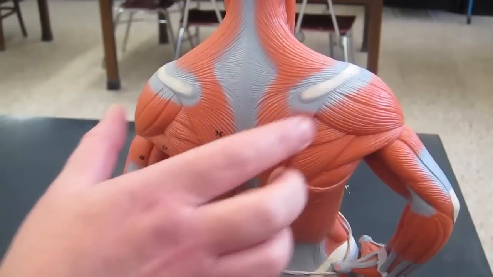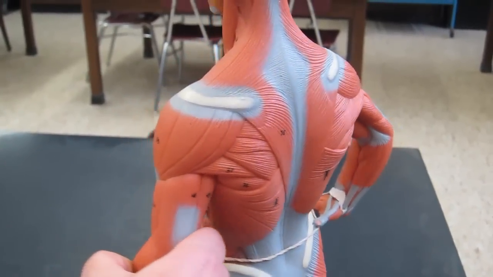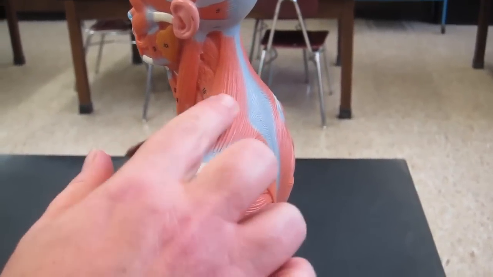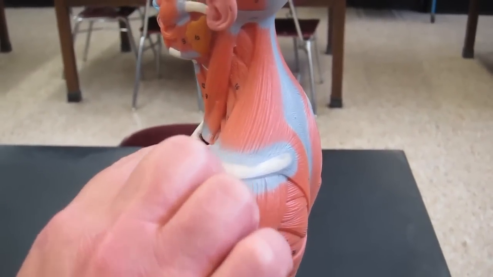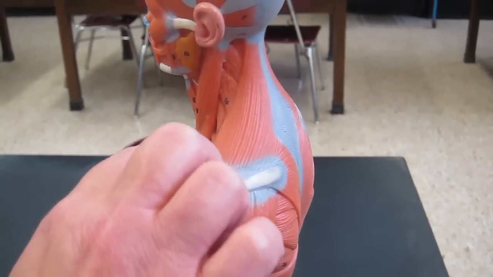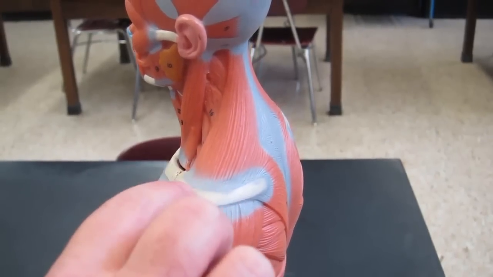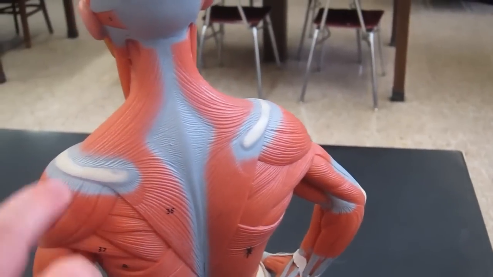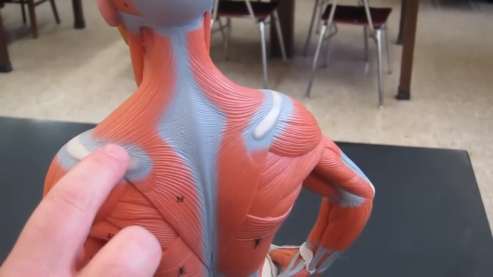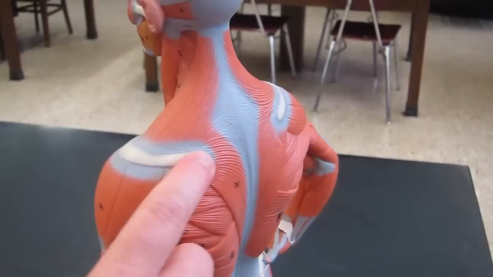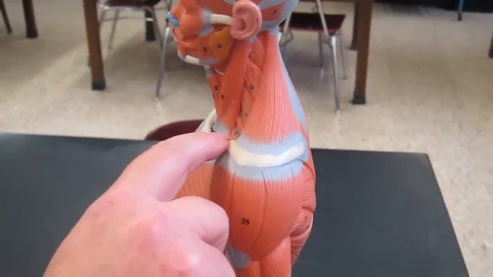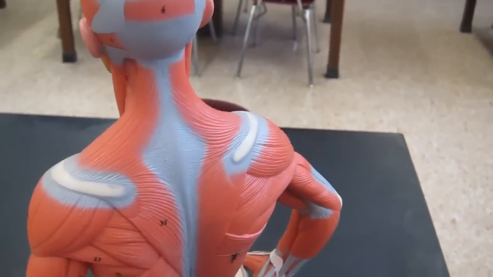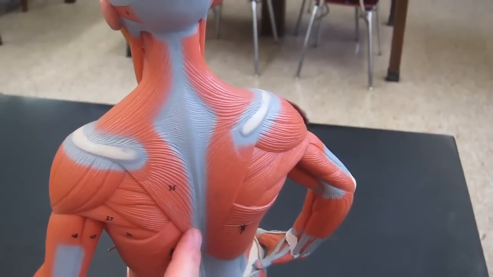Okay, and the insertions, if we kind of turn this model around a little bit, you can see that the trapezius actually extends over the shoulder and the inferior neck to come and connect anteriorly. So it has insertions from the acromion of the scapula, the spine of the scapula, and then the lateral third of the clavicle. Okay, so clavicle, acromion, spine of the scapula. Those are all of the insertions for the trapezius muscle.